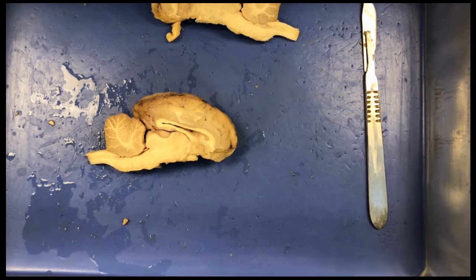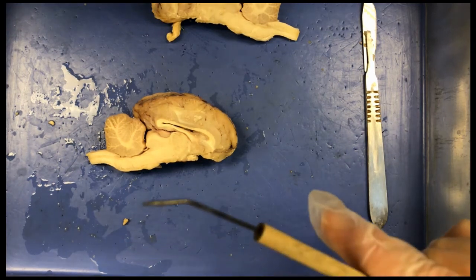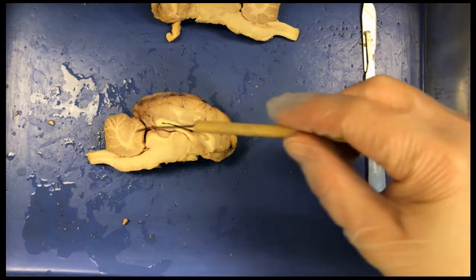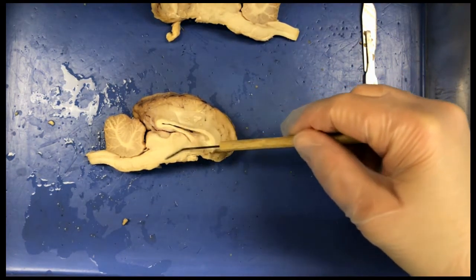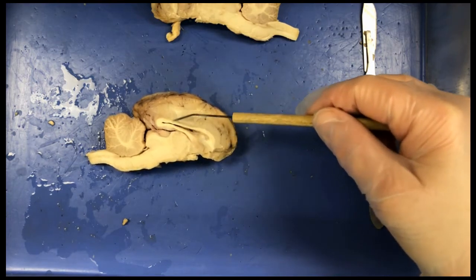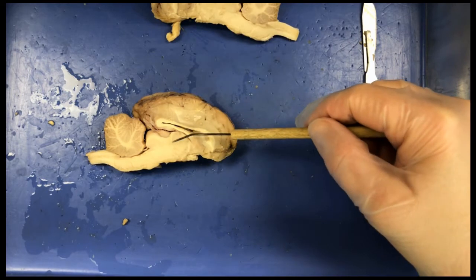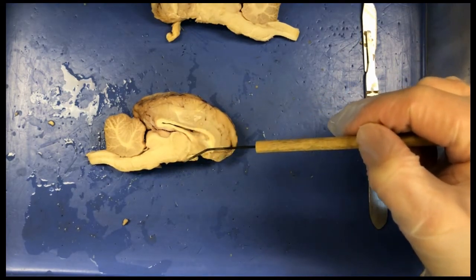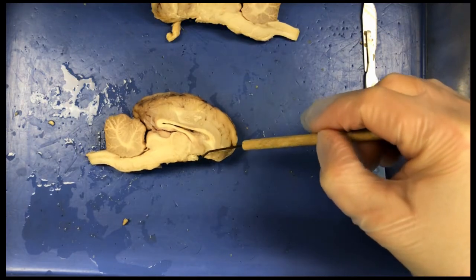Remember, the hypothalamus, the thalamus, and the epithalamus make up the diencephalon of the brain. And again, we can't see any of this diencephalon unless you do this sagittal section and look at the interior of the brain. We can also see here the optic nerve.